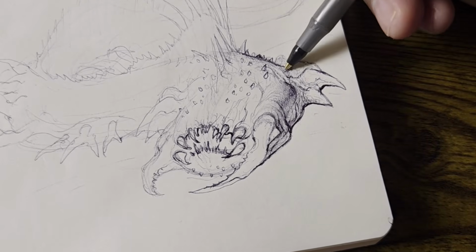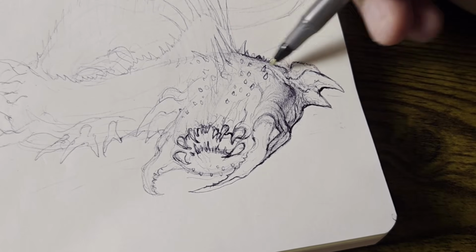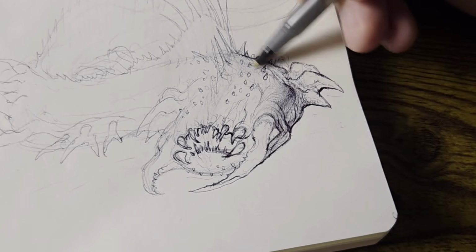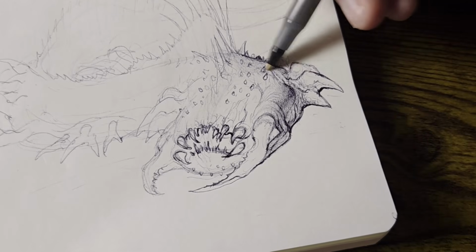Up here as the body changes direction, I'm just going to put some shading. I mean, most of the tip is mostly touching the paper and it's not the ink. There we go.